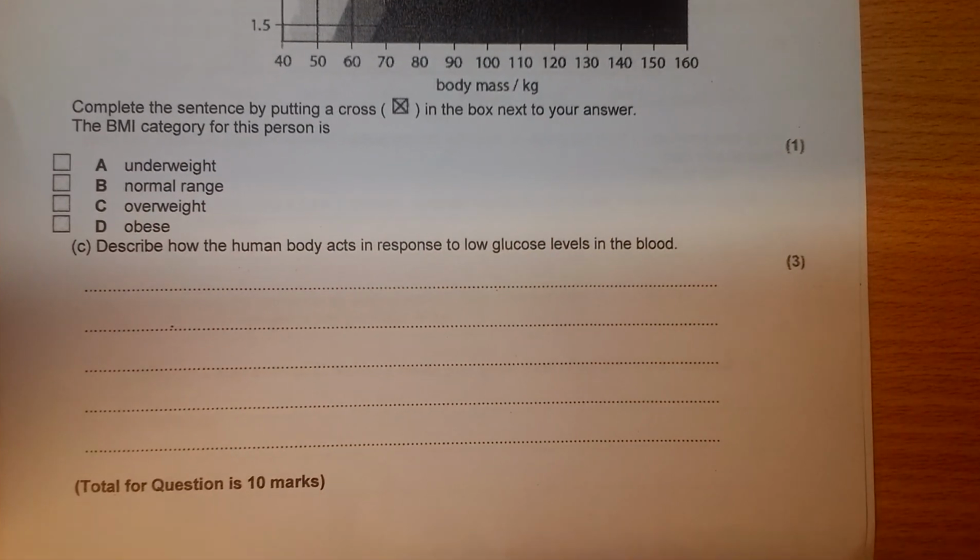Okay, the question now asks us to describe how the body acts in response to high glucose levels in the blood. In the test that my class did, lots of students got confused here. All we need to say is what the body does to reduce the glucose level back to normal. And so what we needed to say was insulin is released by the pancreas. The insulin converts glucose to glycogen, which is then stored in the liver. And that's 3 marks.